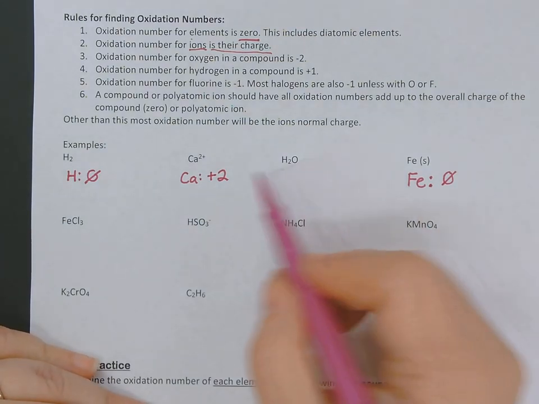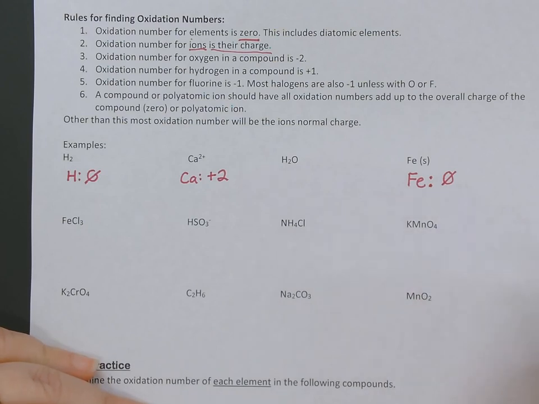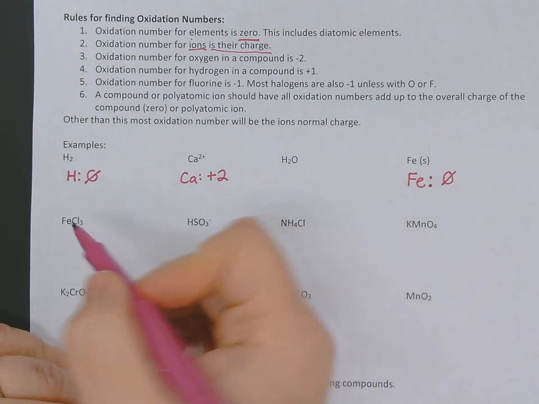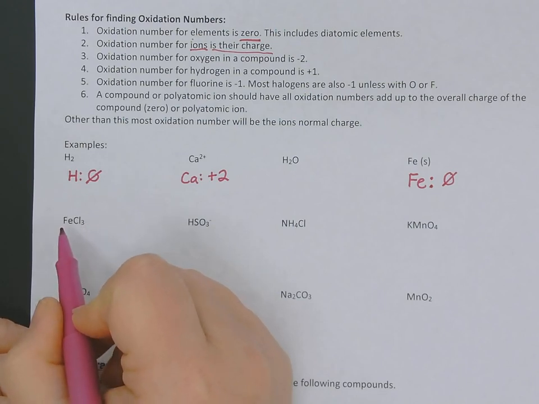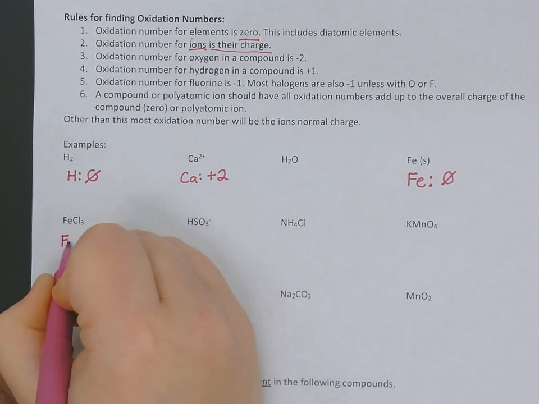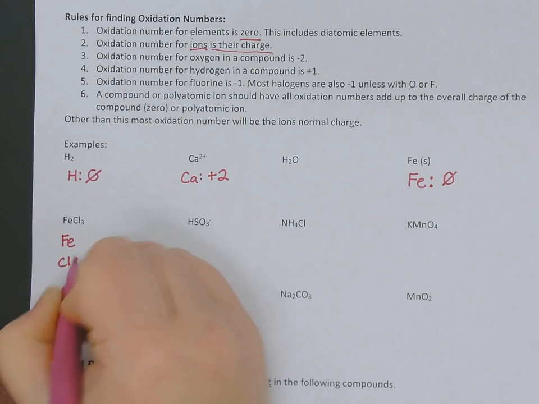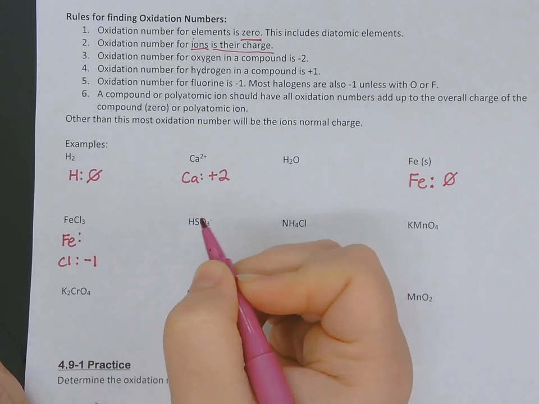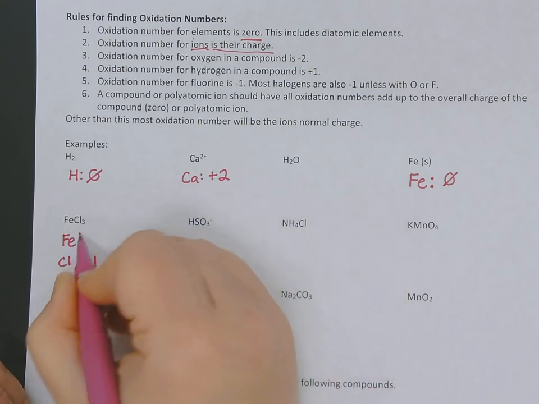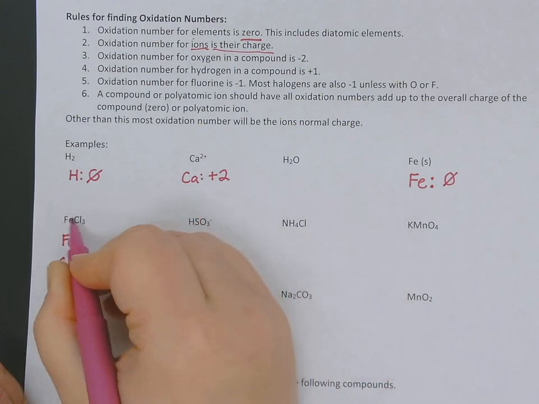When we look at, let's find an ionic compound, just a simple one with 2 elements, like iron chloride. The oxidation number for those ions would be equal to their charge. So we've got iron and chlorine. I know chlorine's charge is always -1, so I'm going to go ahead and put that. Iron, we'd base it off the charge of the ionic compound.